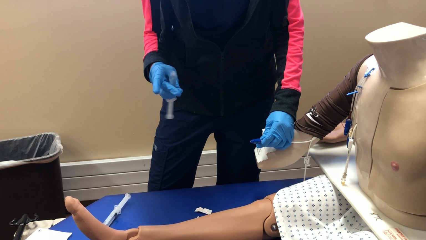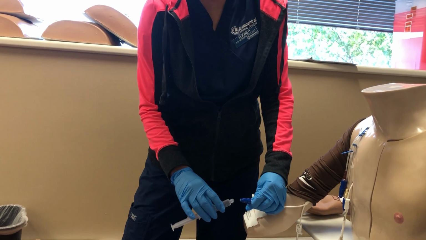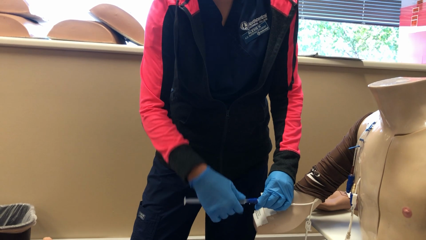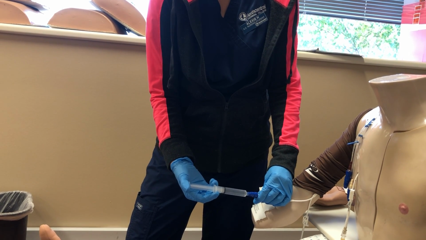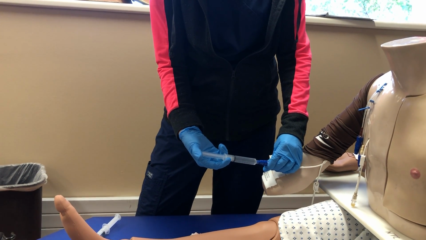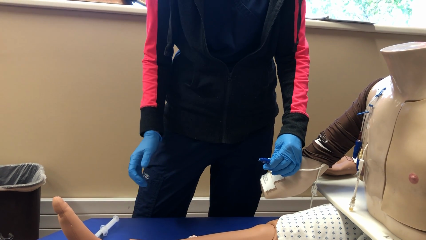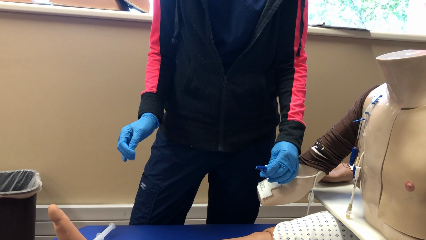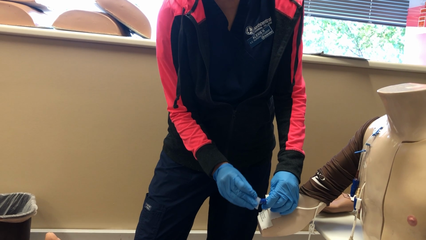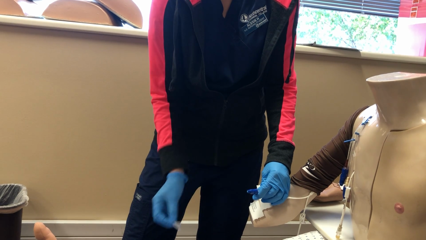So this one, what we want to do is also give it over 1 to 2 minutes. Allow this to dry. I'm going to give that over and verbalize that I gave the whole 10 milliliters. And then discard that. And then I want to take my alcohol wipe. So in between each of these, I want to make sure I use my alcohol wipe, and at the end, to allow that to dry.